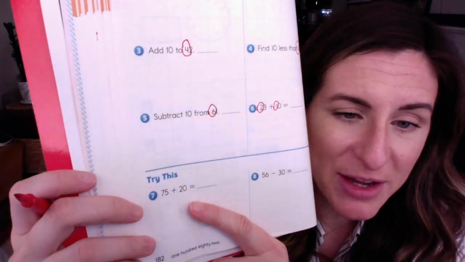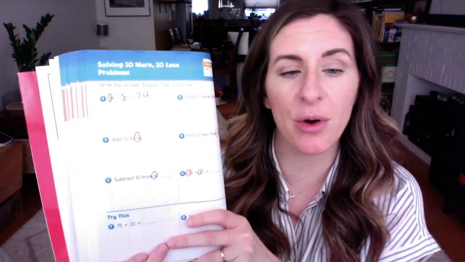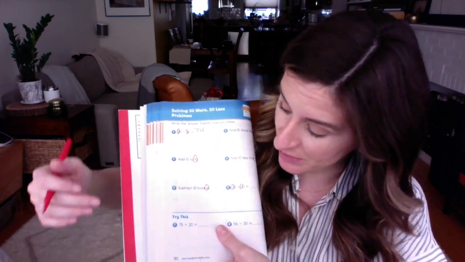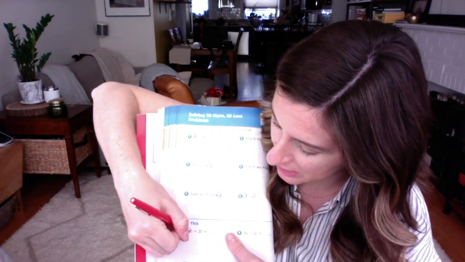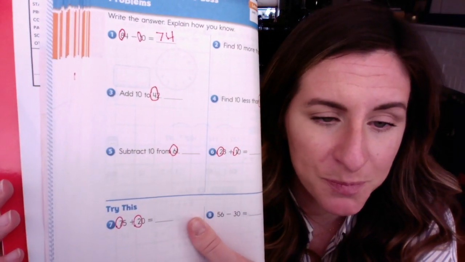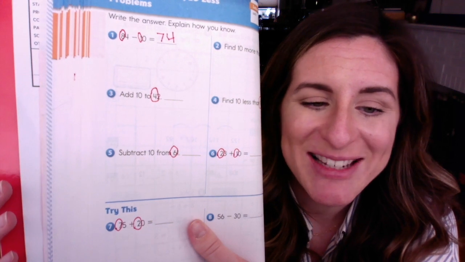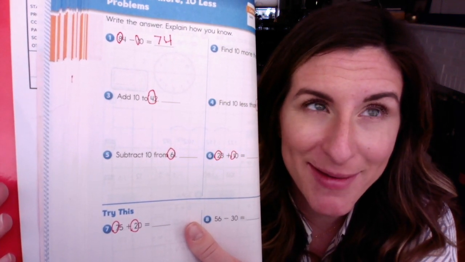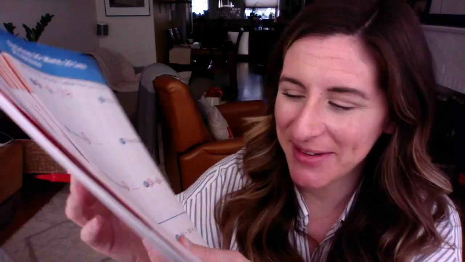All right, number 7 says 75 plus 20. They're giving us like a challenge question now. So in order to do this, I still need to identify the number in the tens place. So that's 7 here, and then 2 there. So 7 plus 2 is what? 9.